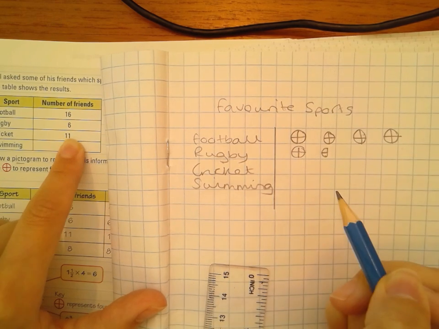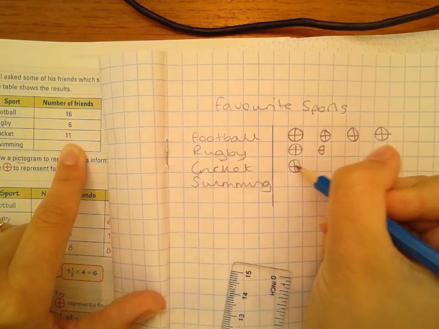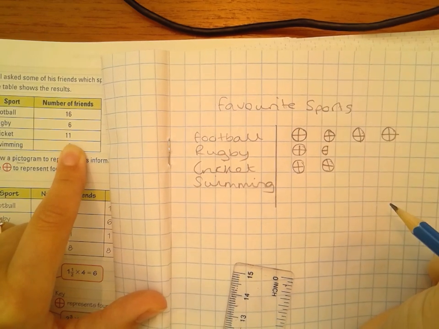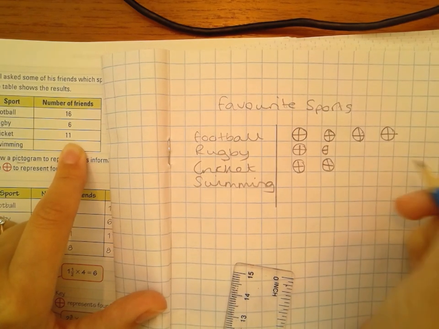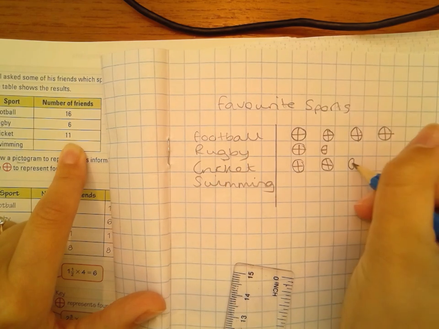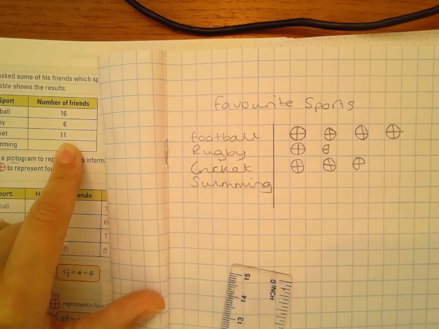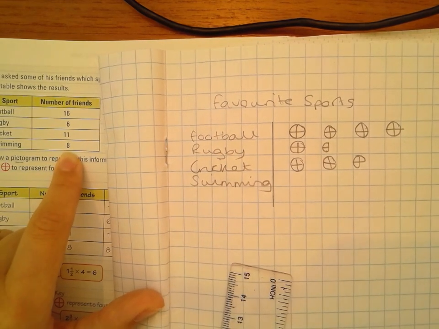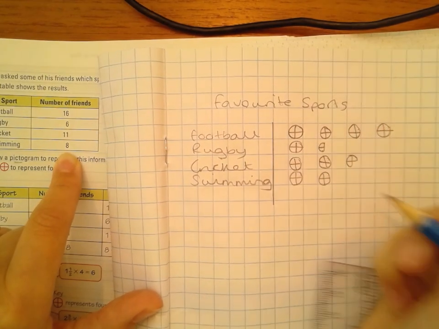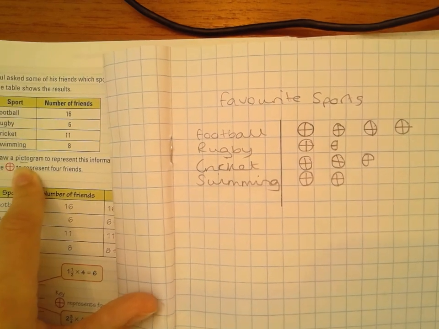Cricket is 11, so I'm going to draw a full one to represent 4, another full one to represent 8, and then how many more do I need? I need another 3, so I'm going to draw another 2 and then an extra 1 section, so that's my 3. So altogether that's 11, and swimming is 8, so I know that's easy, it's just a 4 and a 4. That's how I can draw a pictogram using the picture that I've been told.